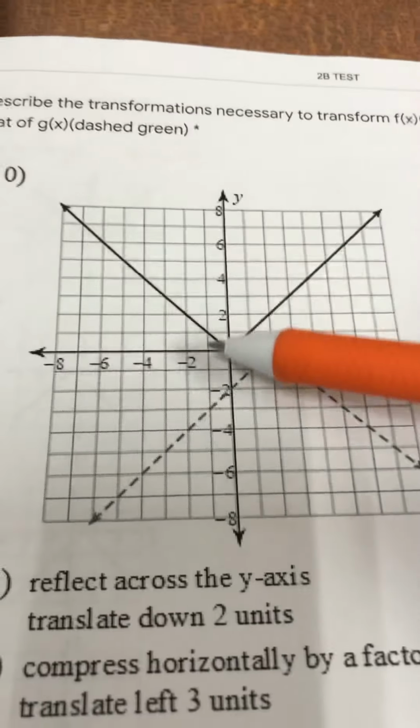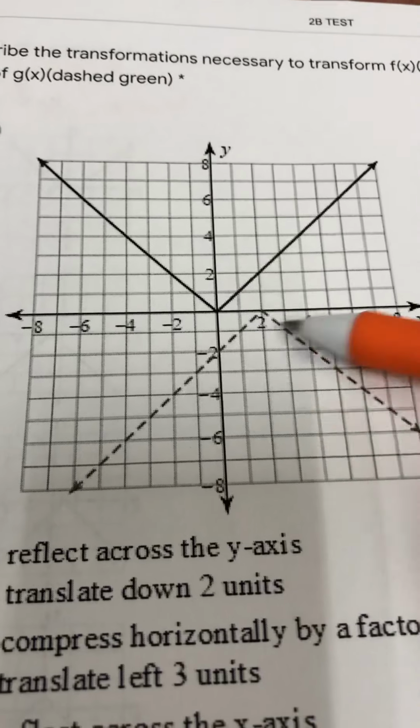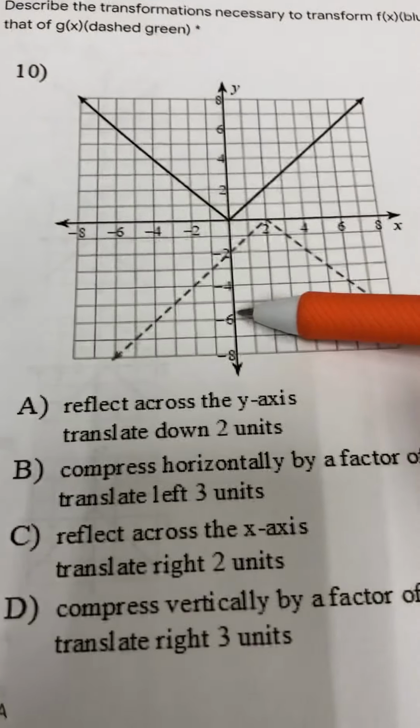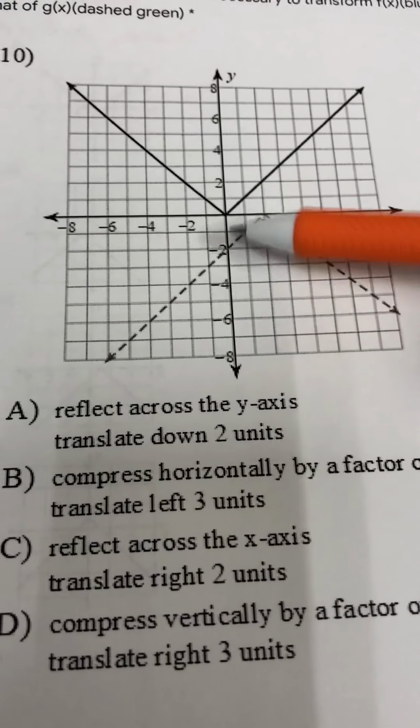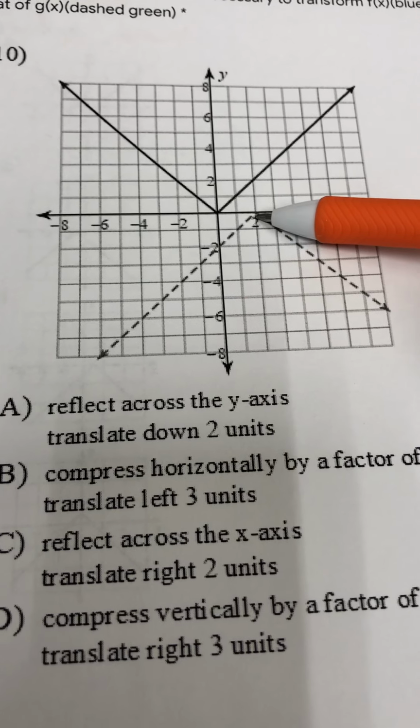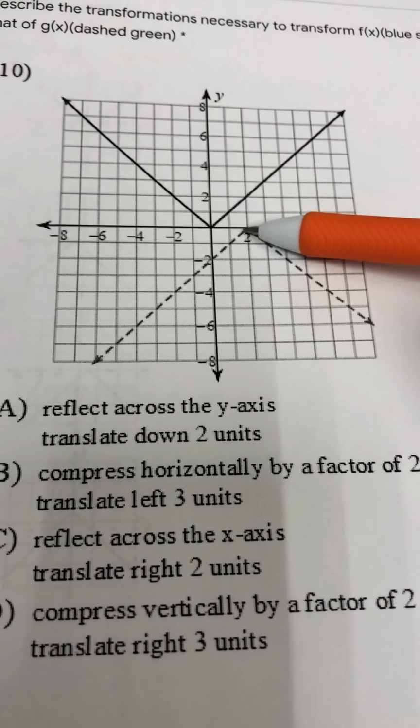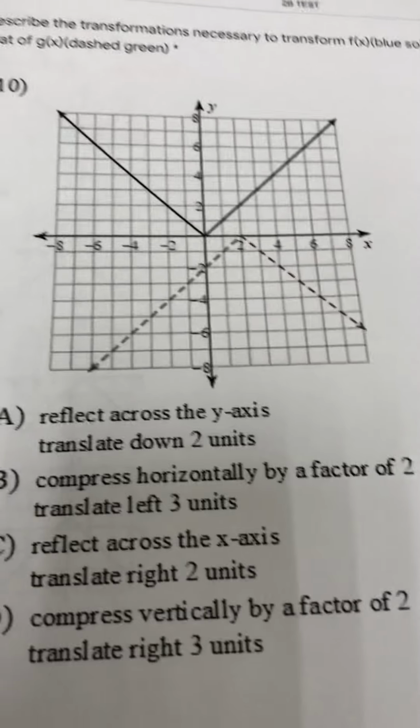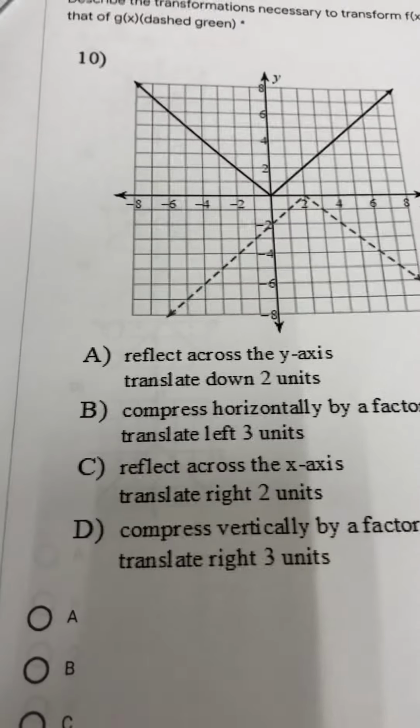For number 10, so this solid line became the dotted line. First there was a reflection, okay? And then it moved 1, 2 to the right. So which one of these shows that? A, B, C, or D?